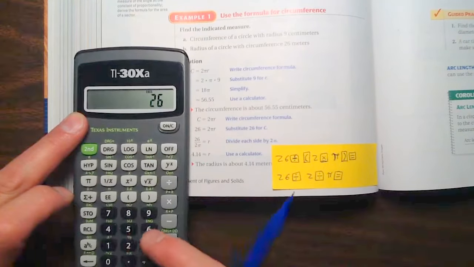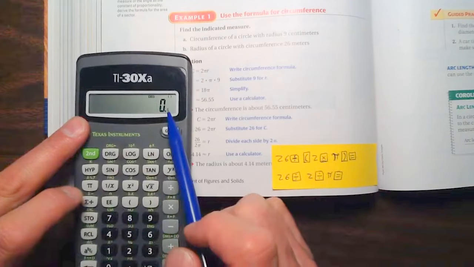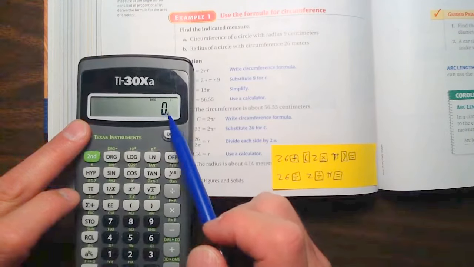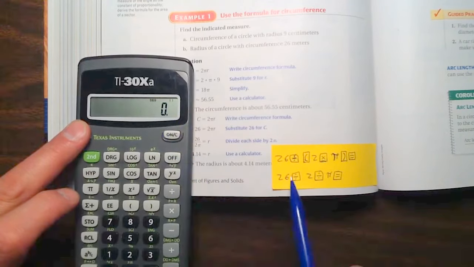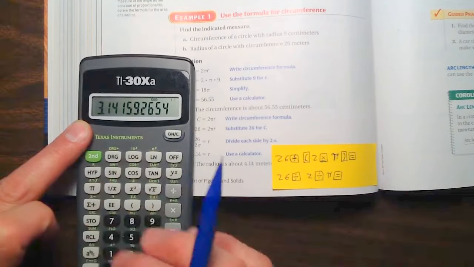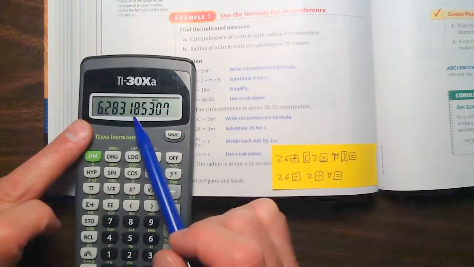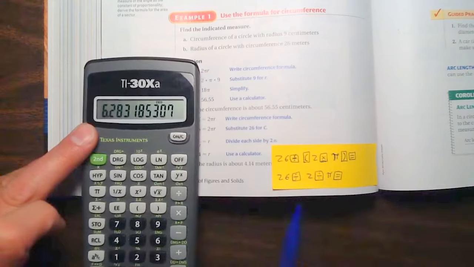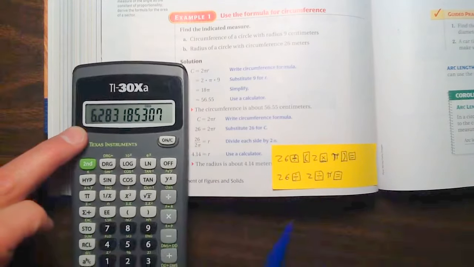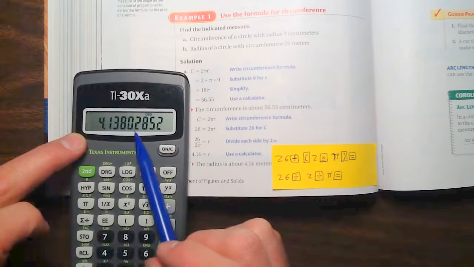Instead, I want to do 26 divided by, now open parentheses, and notice how up in the top right you have these parentheses here, and it goes to 0 because there's nothing inside the parentheses yet. Then I would say 2 times pi, and then close the parentheses. Now that is what is inside of the parentheses, and then hit equal. When I hit equal, that now does the 26 divided by whatever 2 pi is, and that gives me my final answer of 4.138 and following.